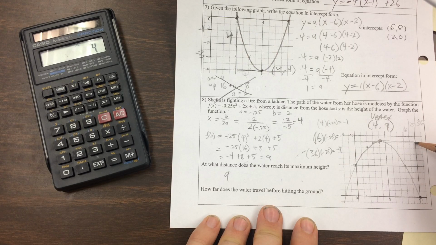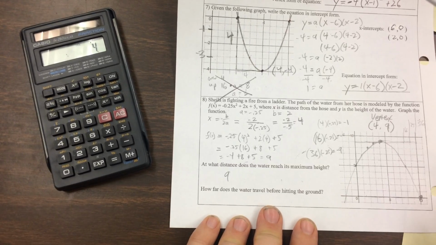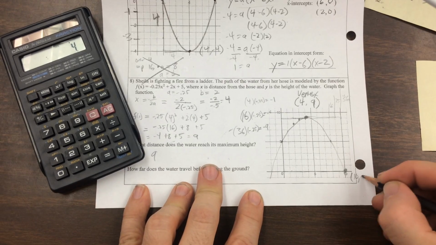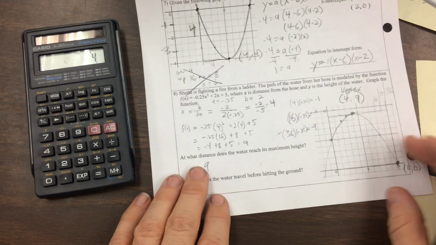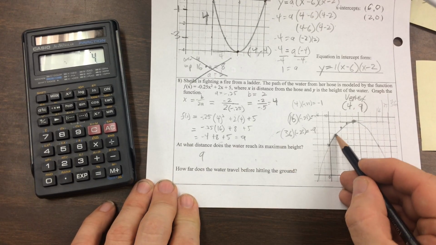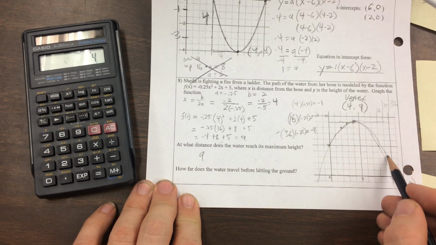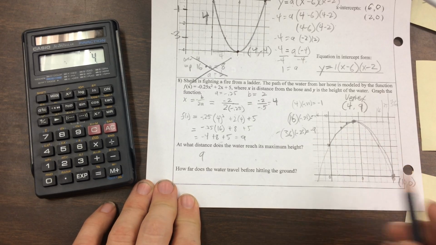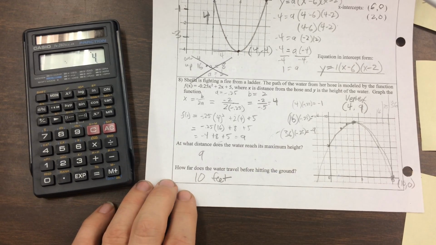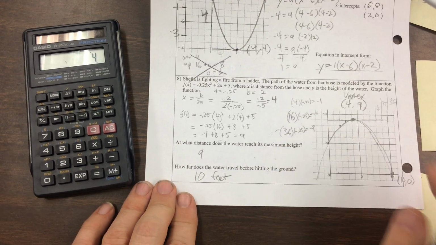So I go down 1, 2, 3, 4, 5, 6, 7, 8, 9. And that's how I know for sure that I'm at this point 10, 0. And that is why I can answer this question and say, how far does the water travel before hitting the ground? Here's the water, and it travels how far? 10 feet. Okay, from 0 feet to 10 feet.